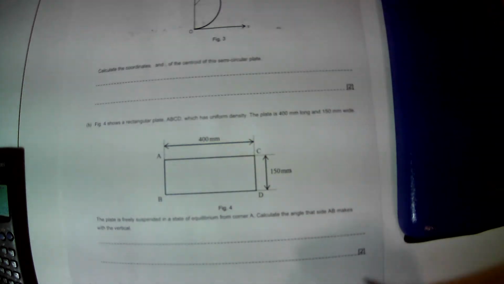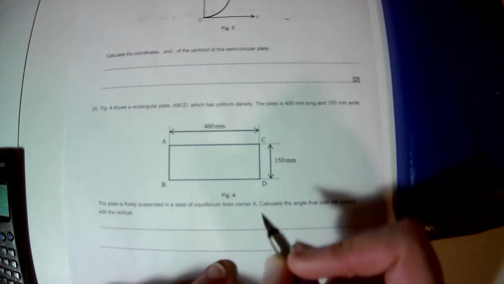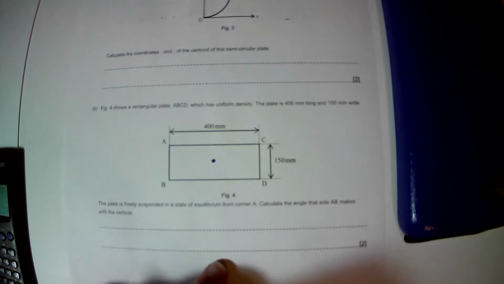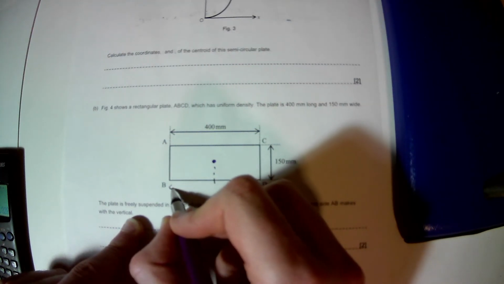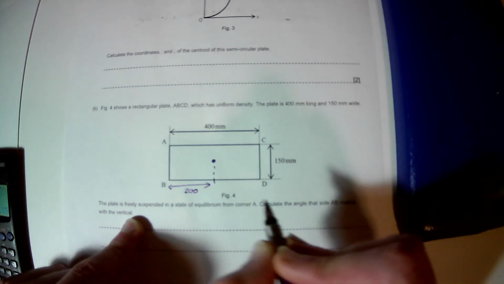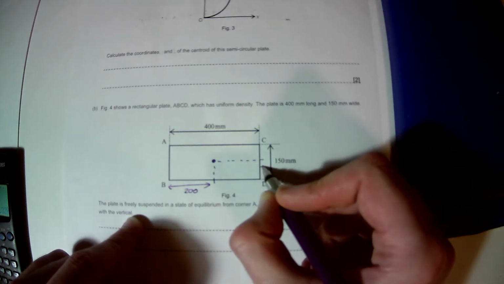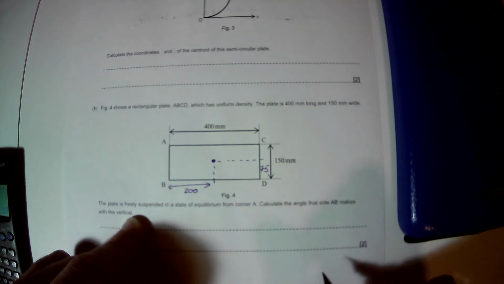Part B requires us to apply some knowledge here. We know where the centre of this would be because it's a rectangle, it's in the middle. So it's going to be 200 from this side and 75 from the bottom because that is half of the width and half of the height.